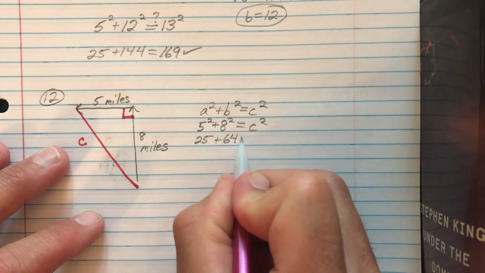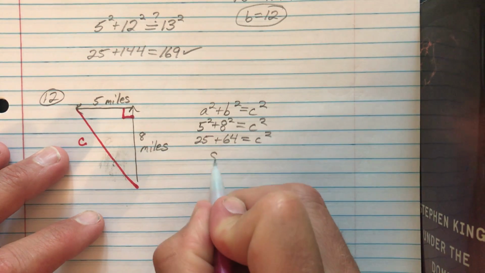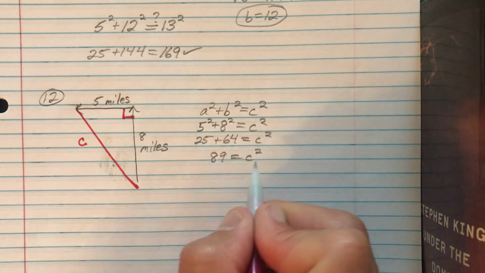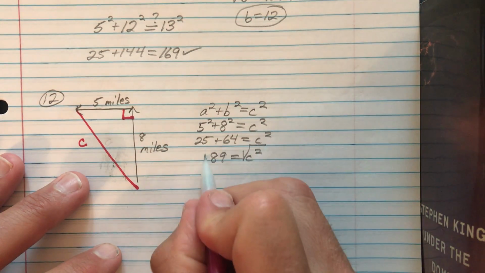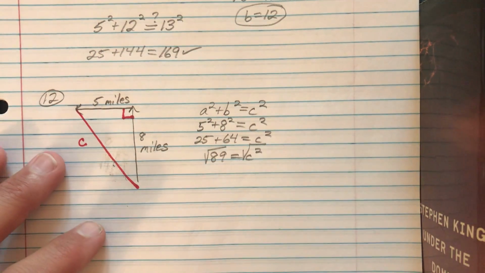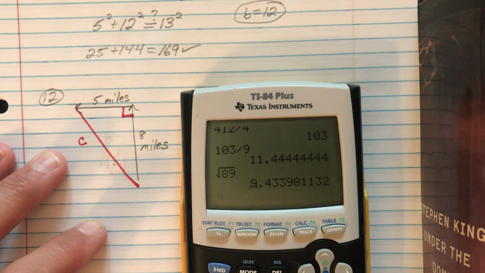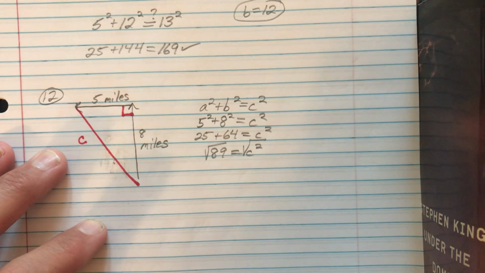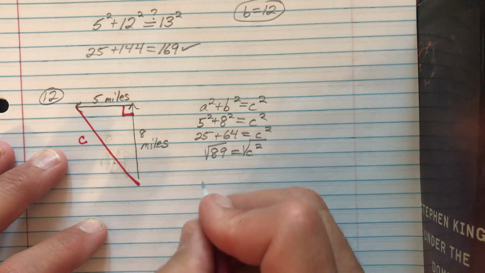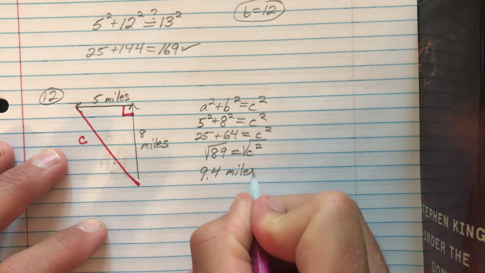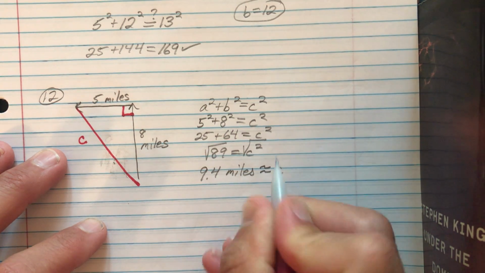25 and 64 is 89. The directions say to the nearest tenth of a mile, so when we square root both sides, you type this in a calculator. You hit second, x squared, type in 89, and we get 9.4 approximately. So that's the Pythagorean theorem.